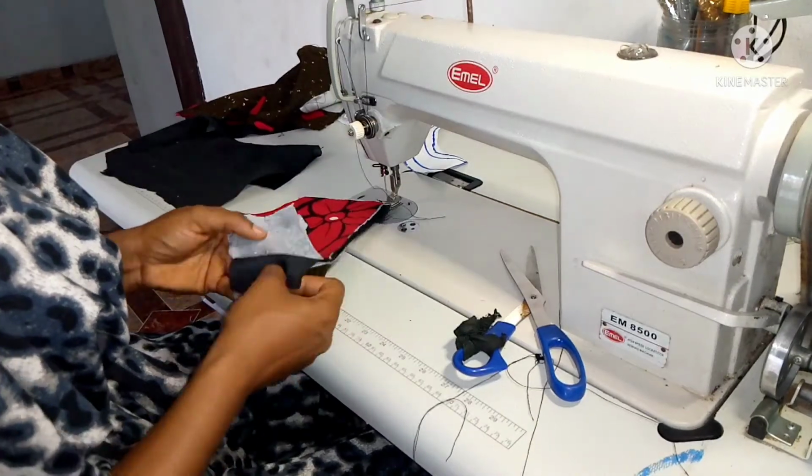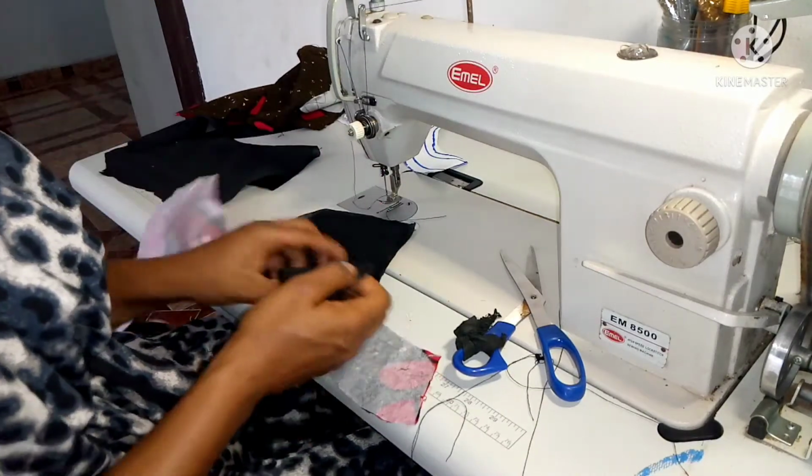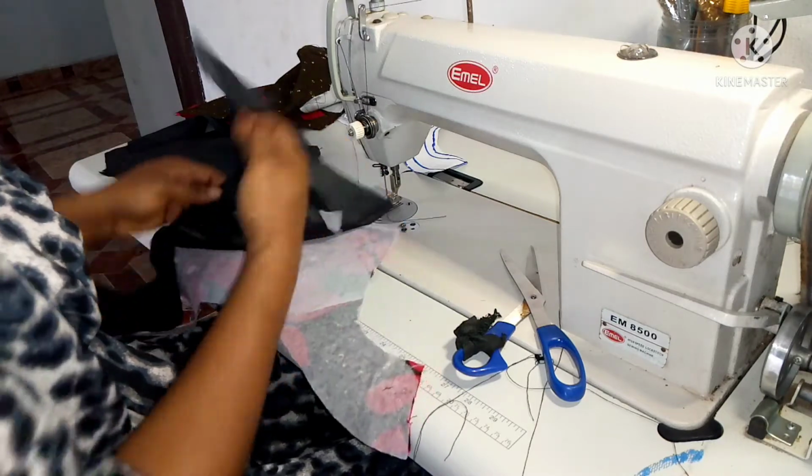So now I'm going to use my lining to turn this one as well. Use my lining to turn it.